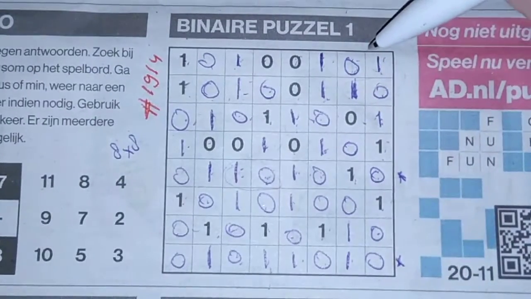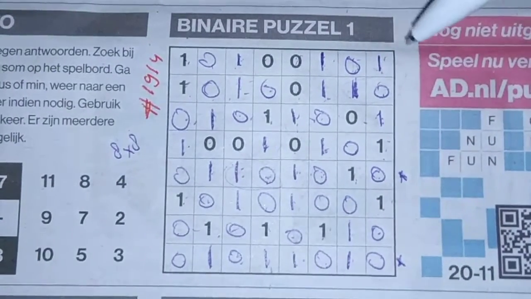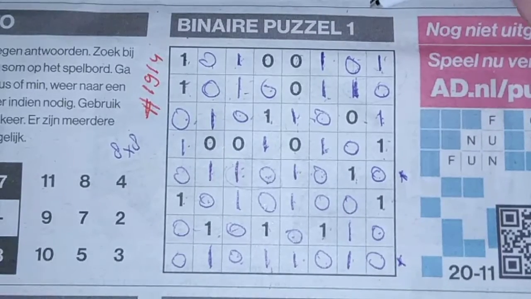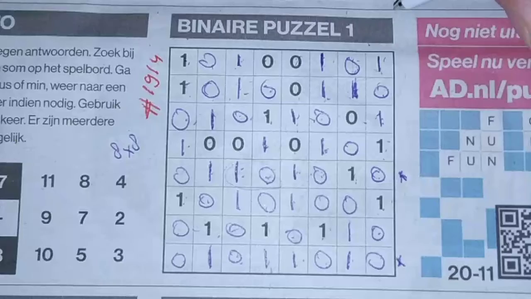Finished in 5 minutes exactly. Yes, I like this Sudoku, a binary Sudoku. Do you think so? Thumbs up, otherwise thumbs down.